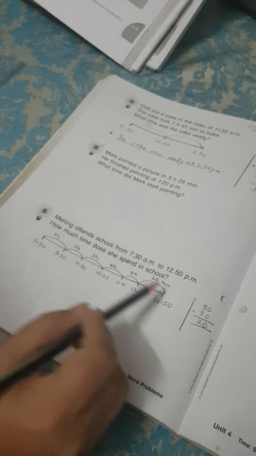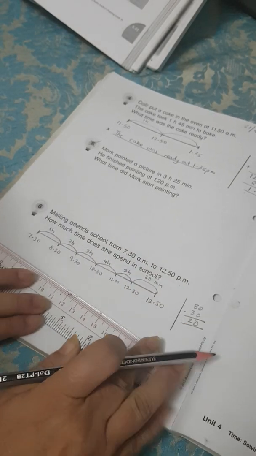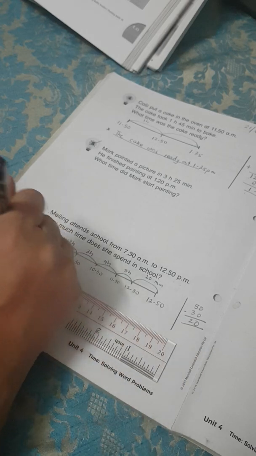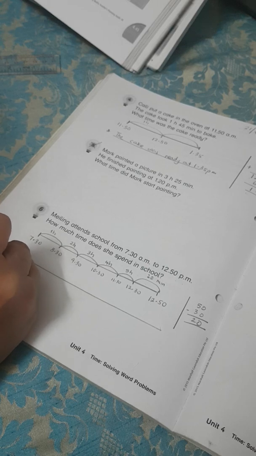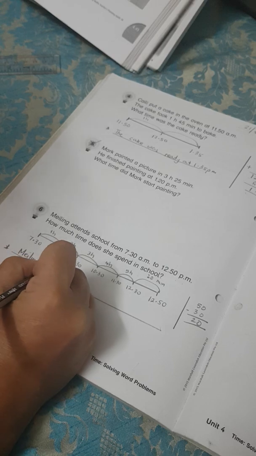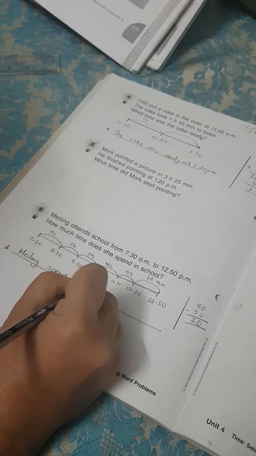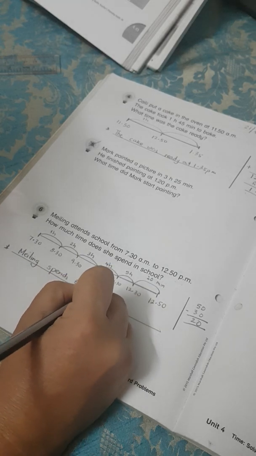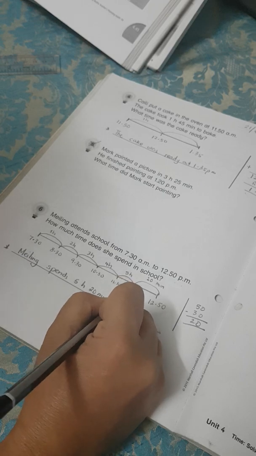Alright, so now we have the timeline. How many hours? 5 hours and 20 minutes. So, write the statement. Draw the star. Mei-ling spends 5 hours and 20 minutes in school.